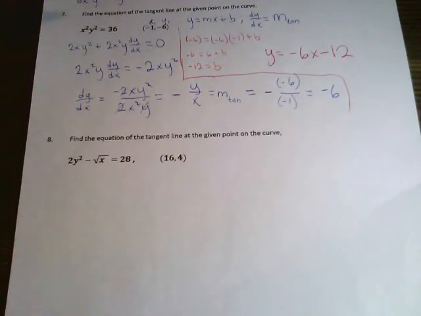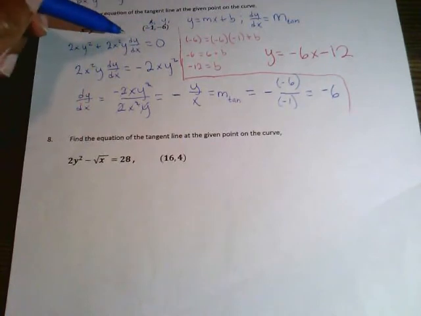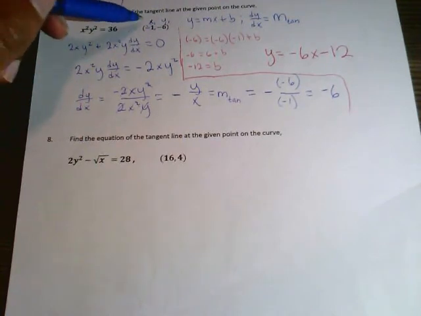So by now, the work is getting kind of tedious, and you're saying, well, we're doing the same thing over and over. We got it. Is there some kind of shortcut? Yes, there is a little bit of a shortcut, but it's only in problems like number 7, where the x and the y are given, and you're looking for the equation of the tangent line.